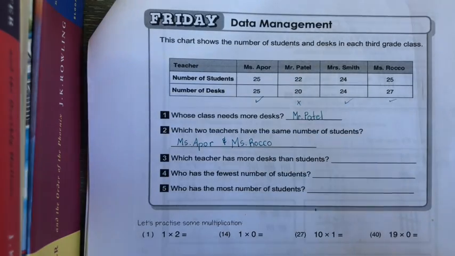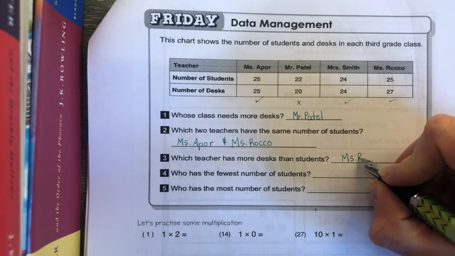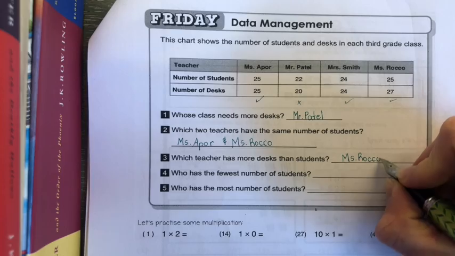Ms. Rocco, R-O-C-C-O. Which teacher has more desks than students? Well, that's Ms. Rocco.